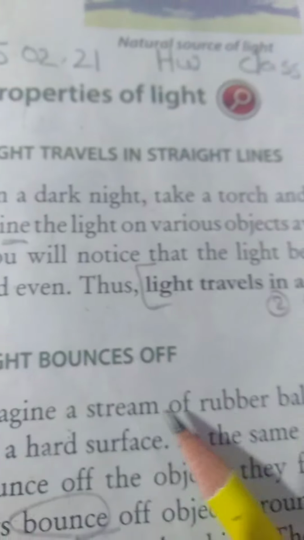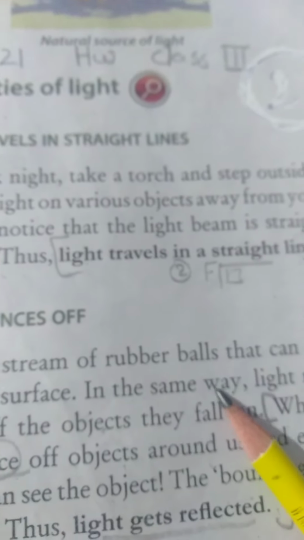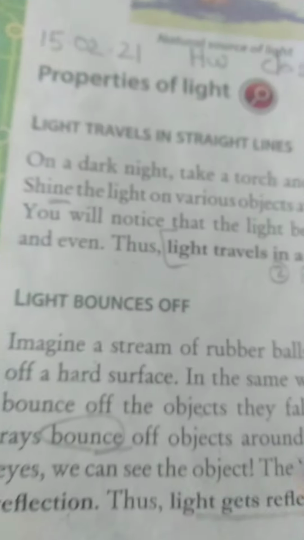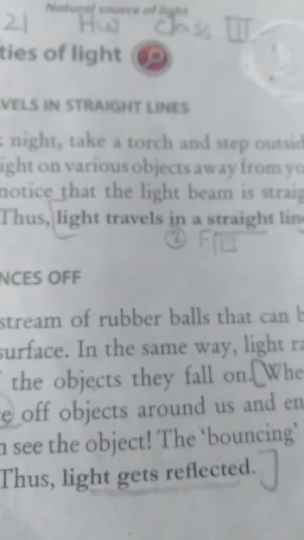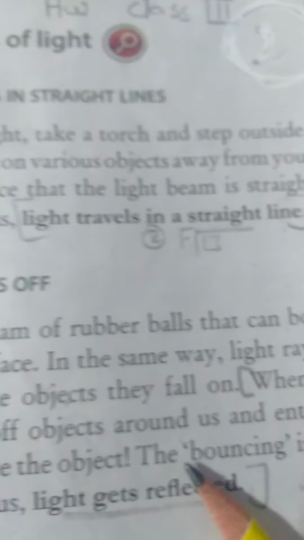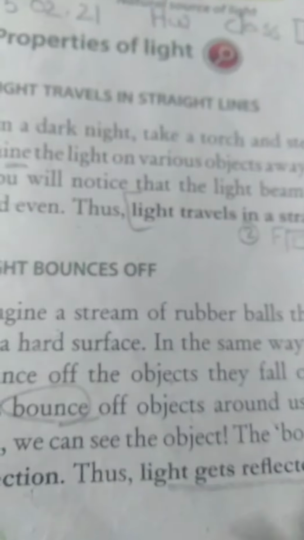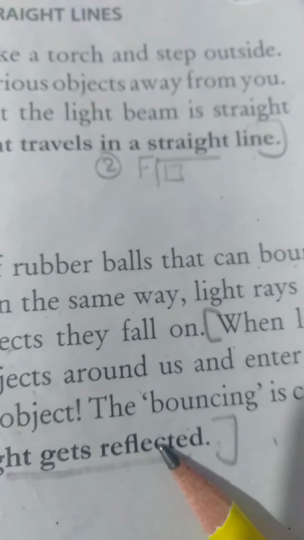Light bounces off. Imagine a stream of rubber balls that can bounce off a hard surface. In the same way, light rays bounce off the objects they fall on. When light rays bounce off objects around us and enter our eyes, we can see the object. The bouncing is called reflection. Thus, light gets reflected. Is it clear?